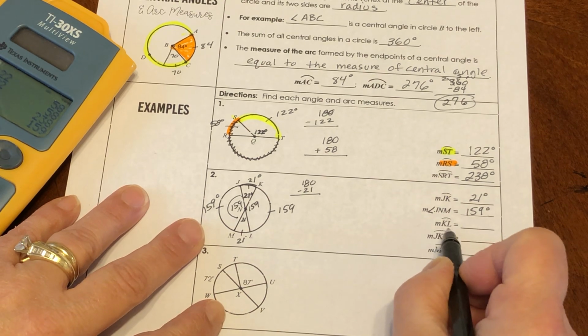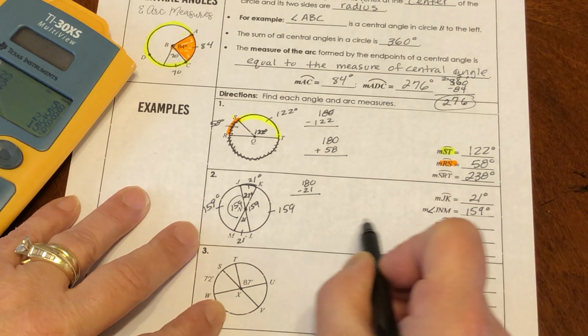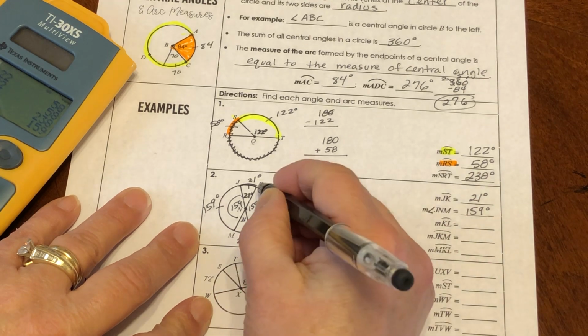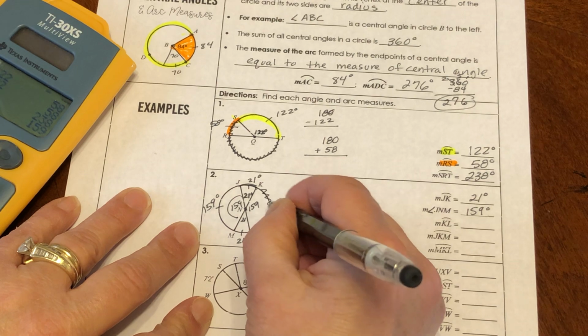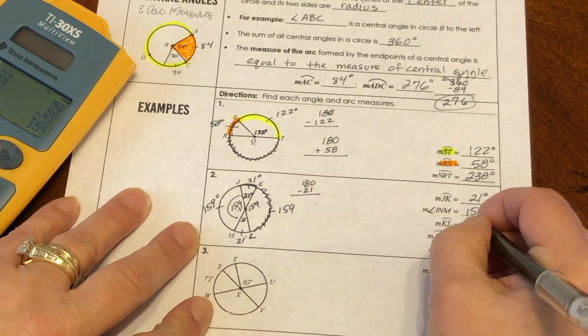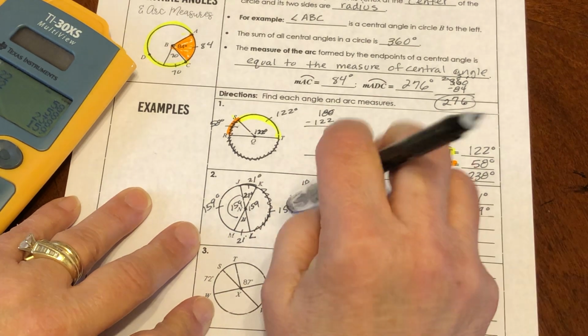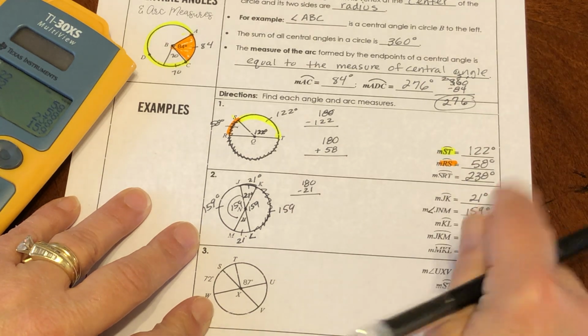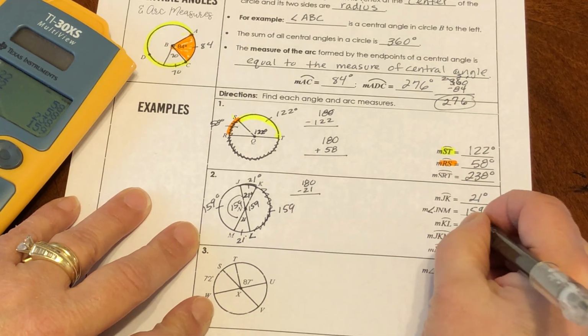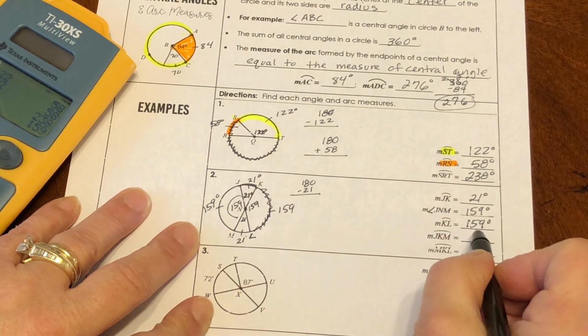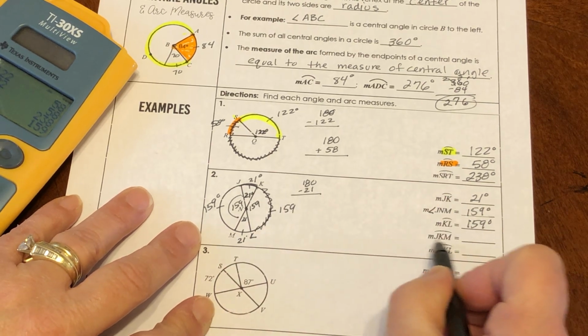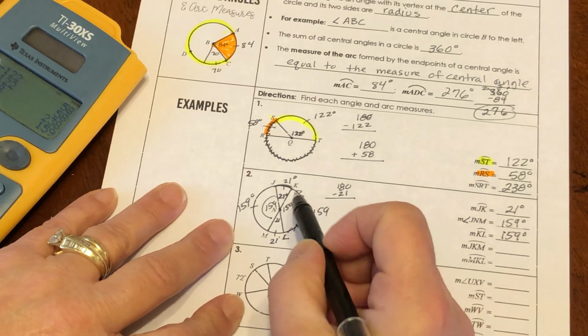Minor arc, so less than 180. KL. I already figured it out. KL has to be 159. Oh, wait a minute. Is that right? Yep. If I didn't know, I could have just looked right here because that's 159. So now minor arc JKM.